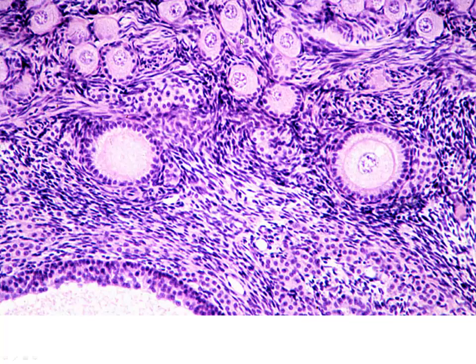So once again, we've got our primordial follicles here toward the top. Here we can see nice examples of a primary unilaminar follicle. Here we have our germinal vesicle, oocyte inside. Here we have our granulosal cells, single layer. And here you can see this bright band that appears.